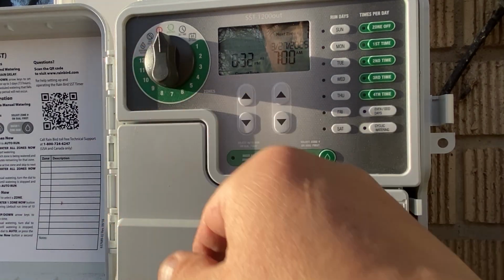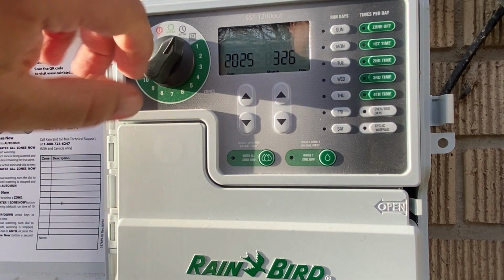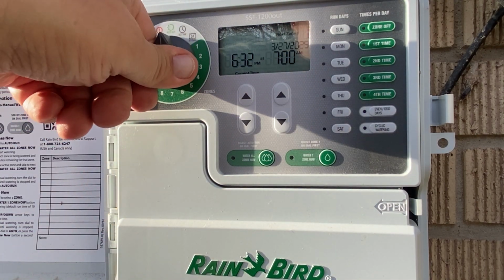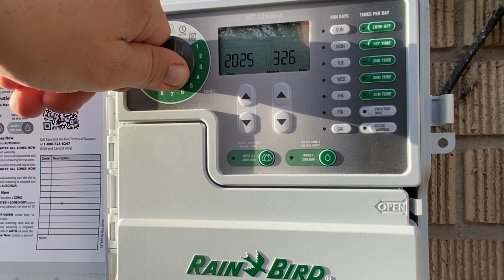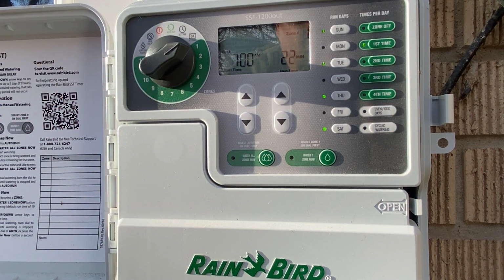So there's obviously your auto run, set time, and set date. Auto run is where you set it when you want it to run the way that it's supposed to, or the way that it's programmed. Set time and date is obvious.